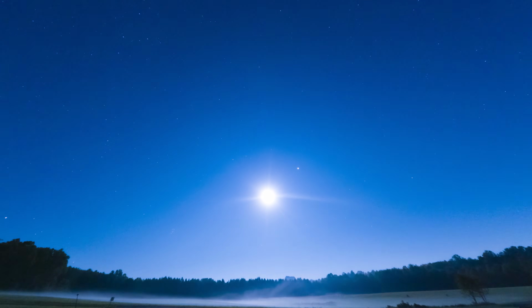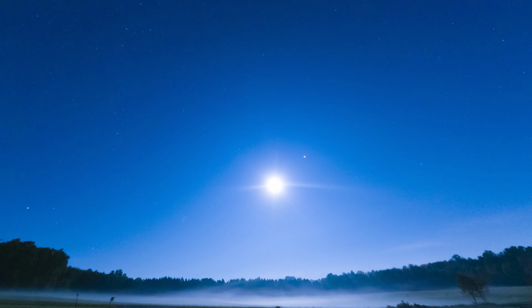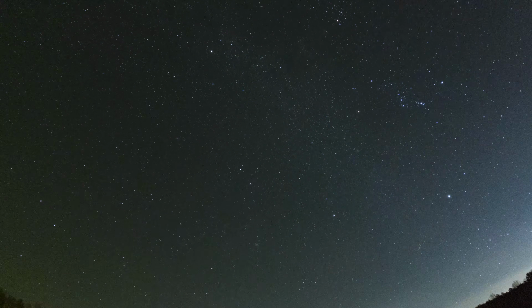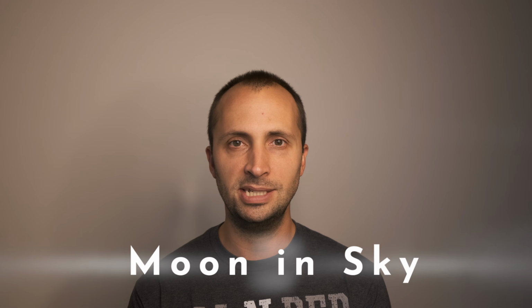One is a night lapse where the moon is present in the sky. The other is a night lapse where the moon is not present in the sky. The reason these need to be configured differently is because the moon is a significant source of light in the nighttime sky, and whether you have it there or not will greatly affect some of these settings. I'll be showing you the settings separately for both of these scenarios. First, let's start with the settings for a night lapse with the moon in the sky.